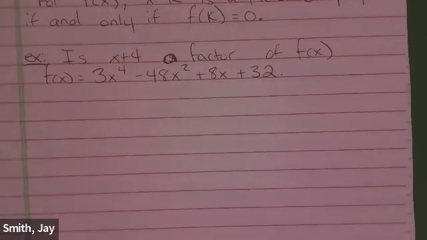All right. So once again, we're trying to see if x plus 4 is a factor of the polynomial, 3x to the 4th minus 48x squared plus 8x plus 32.